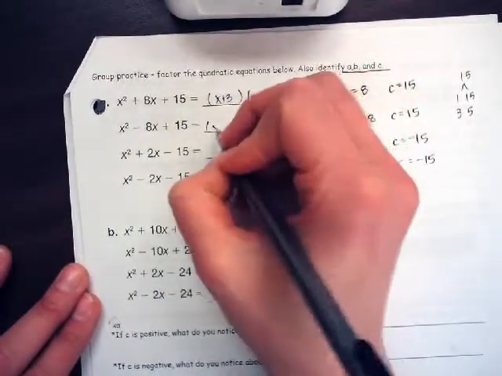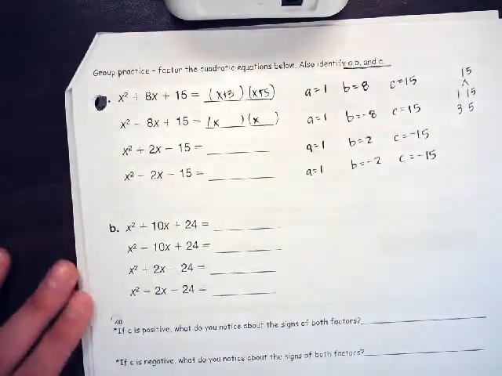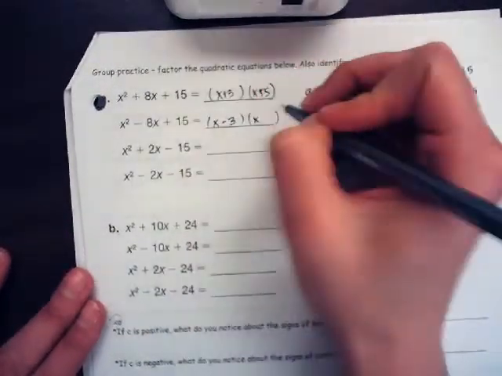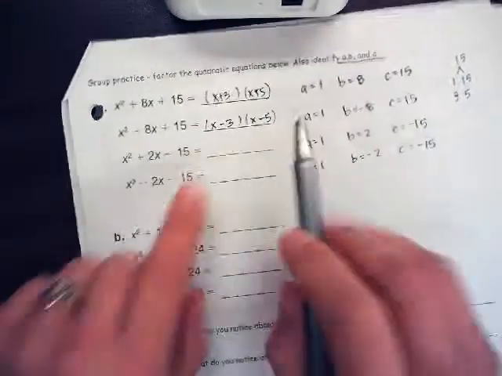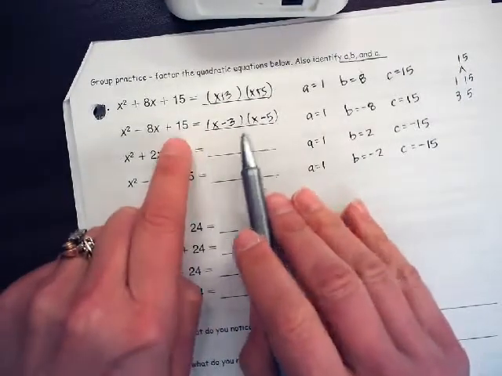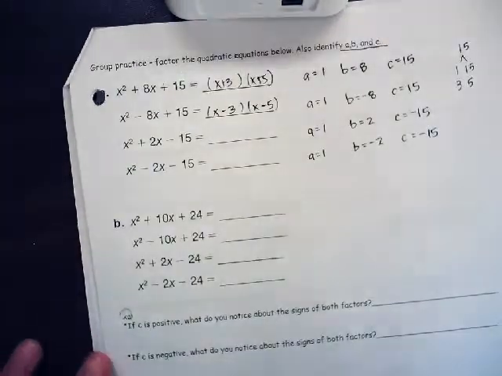The next one, I need to get a negative 8 in the middle. So the only difference is I have to go minus 3, minus 5. And notice when I multiply a negative times a negative, I get a positive right there.